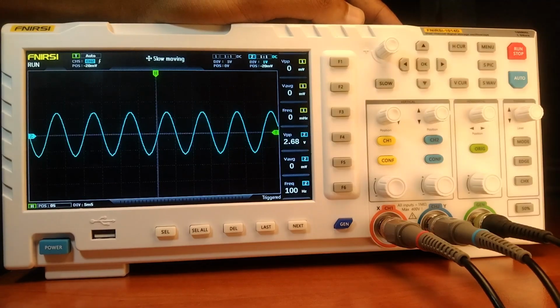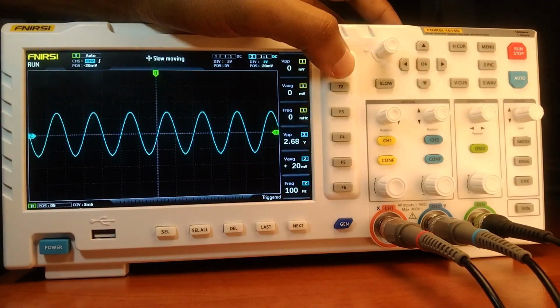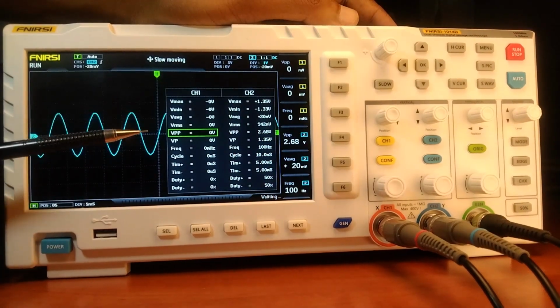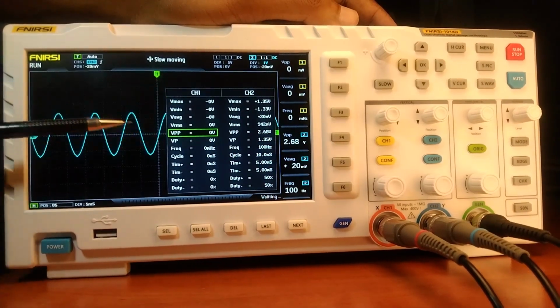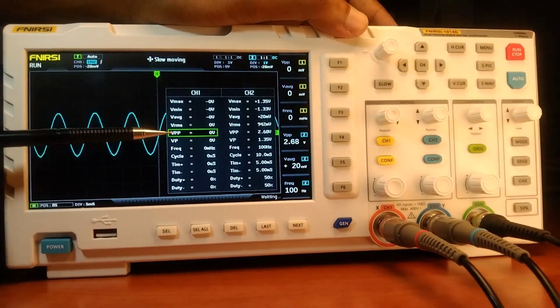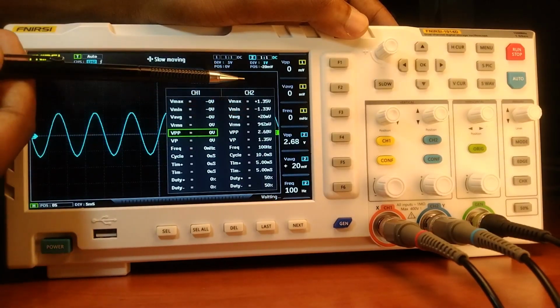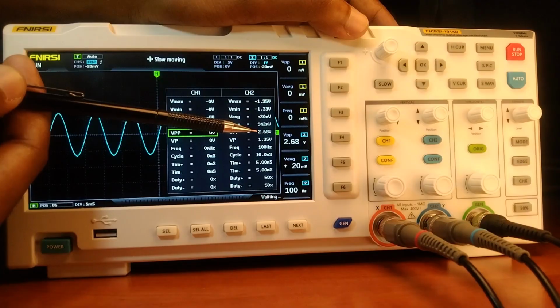But you can also come here to F1 where it will show us the waveform, but this time in a digital format. If you press F1, it will select the volt peak to peak for channel 1, but it can still display everything. You see the voltage that you just measured, the 2.68 volt.